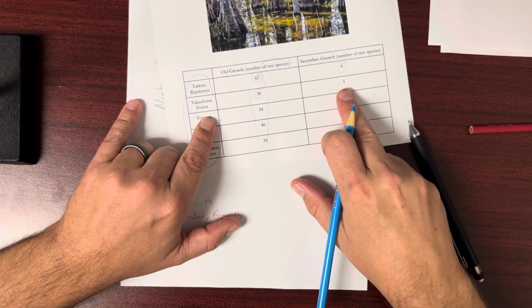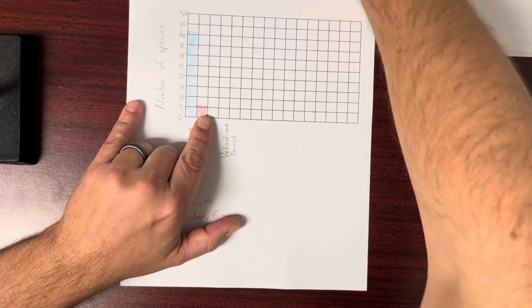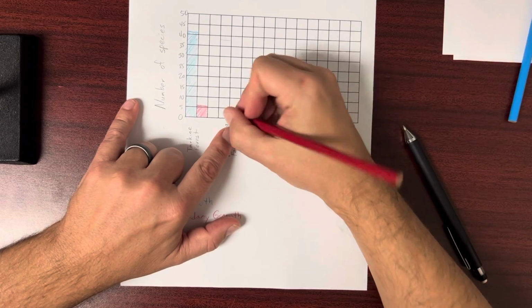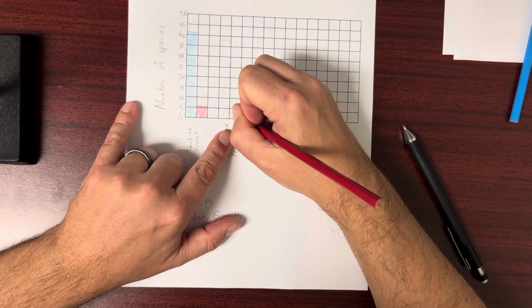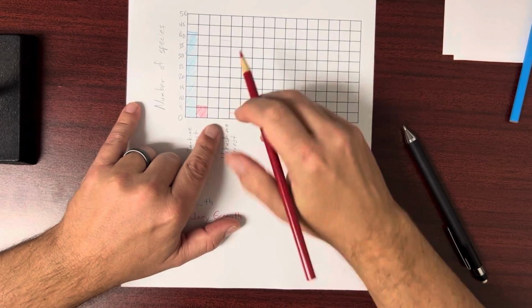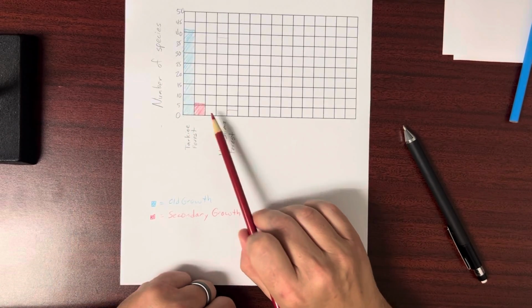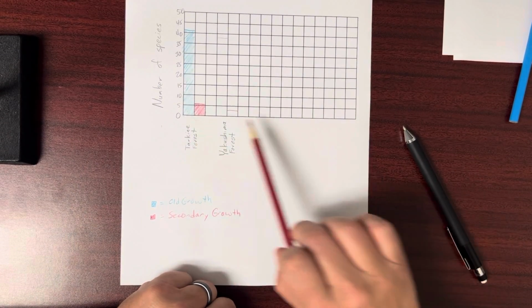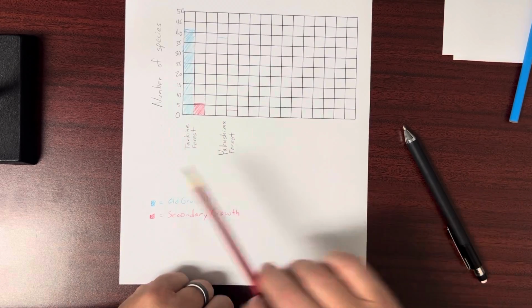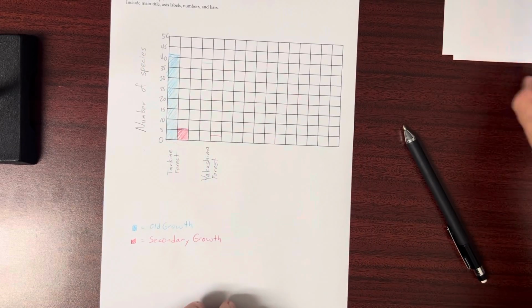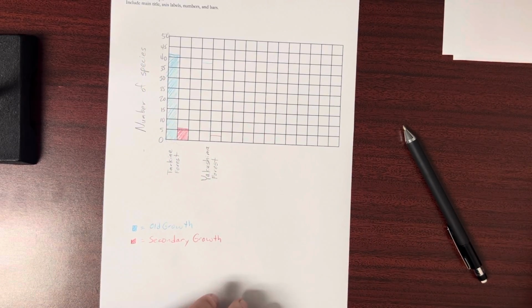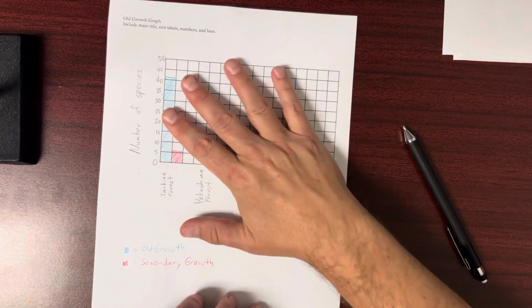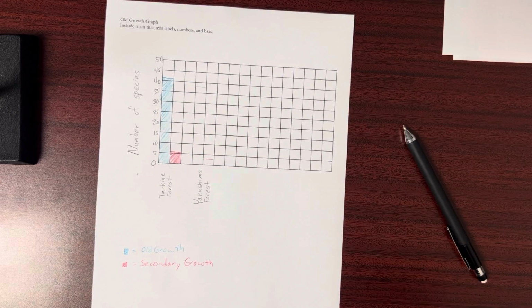Yakushima forest has 3 for the second growth. So in this next column, I go to about 3, and you'll shade that one in. If you skip a column between each forest, there should still be enough room to fit all 5 forests down here. Okay, I think that's all you need to get you going and finishing up this graph. Let me know if you have any questions. Thank you very much.